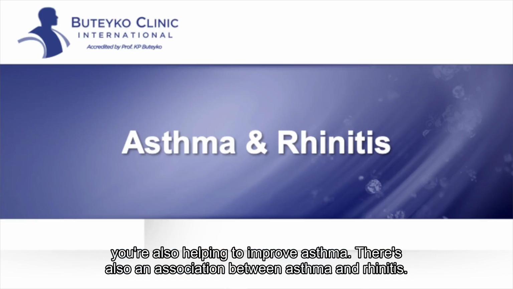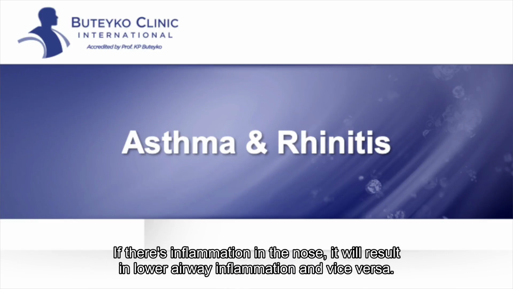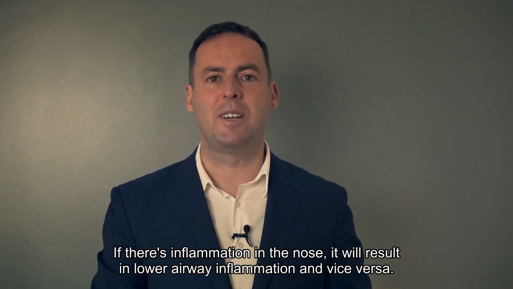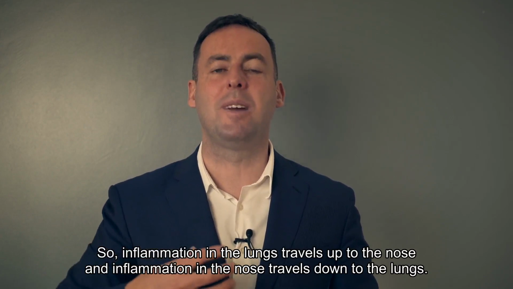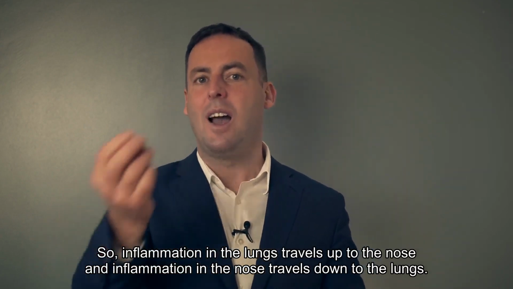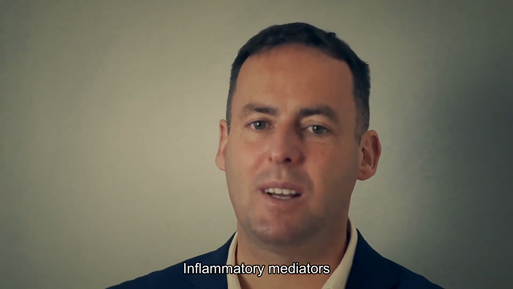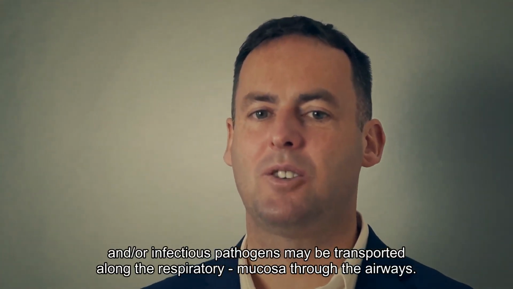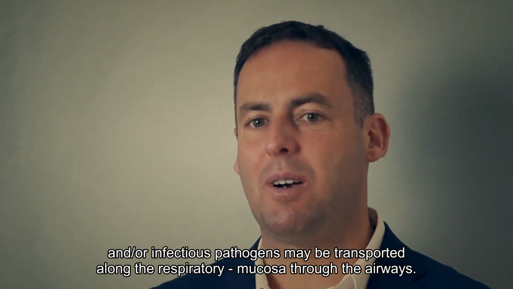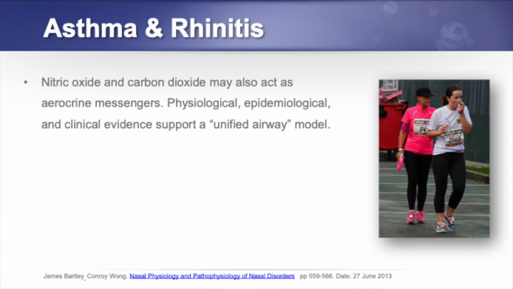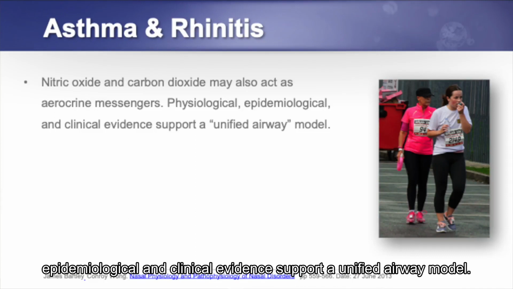There's also an association between asthma and rhinitis. If there's inflammation in the nose, it will result in lower airway inflammation and vice versa. So inflammation in the lungs travels up to the nose, and inflammation in the nose travels down to the lungs. Inflammatory mediators and/or infectious pathogens may be transported along the respiratory mucosa or through the airways. Nitric oxide and carbon dioxide may also act as airborne messengers. Physiological, epidemiological and clinical evidence support a unified airway model.